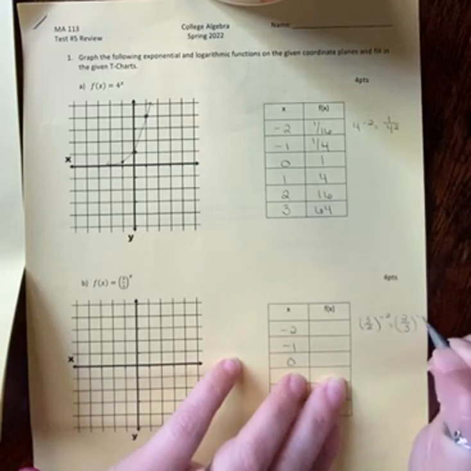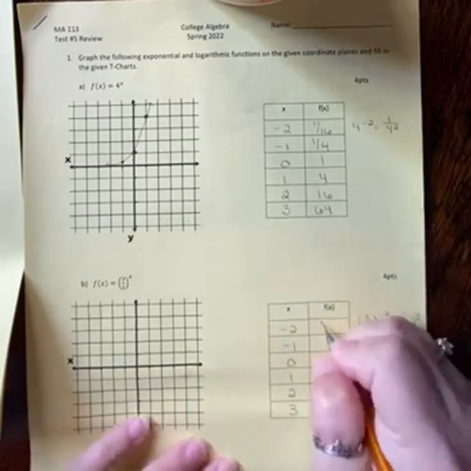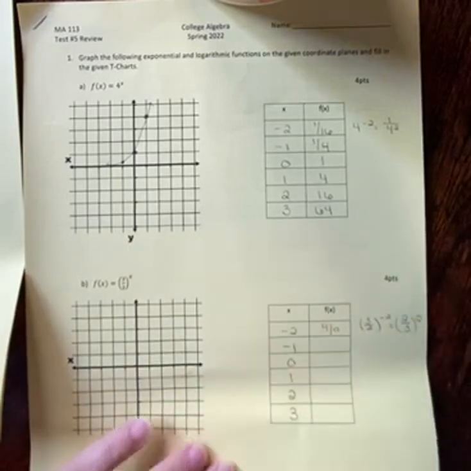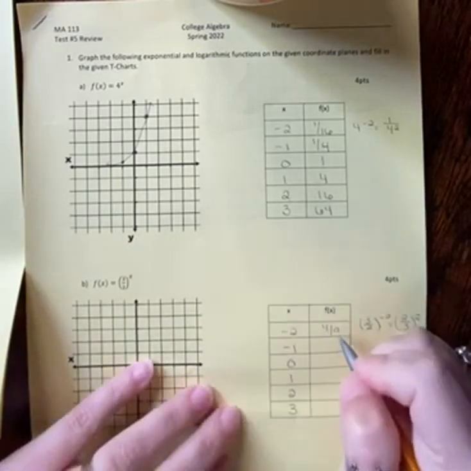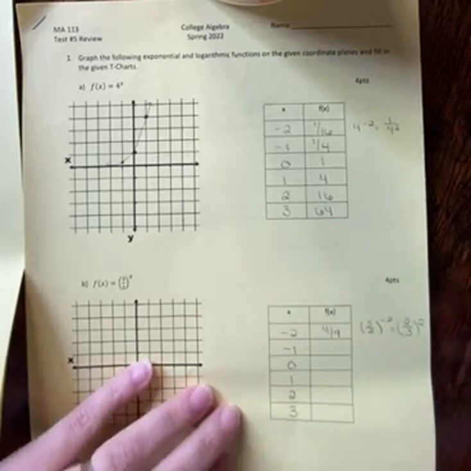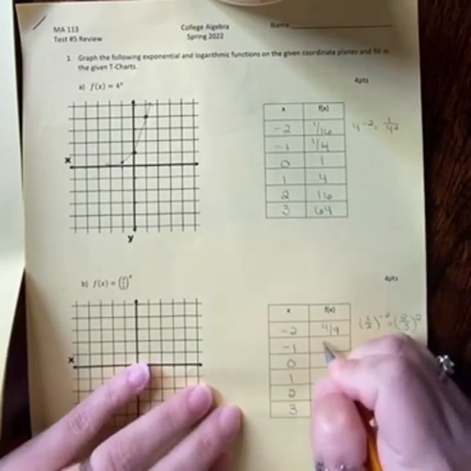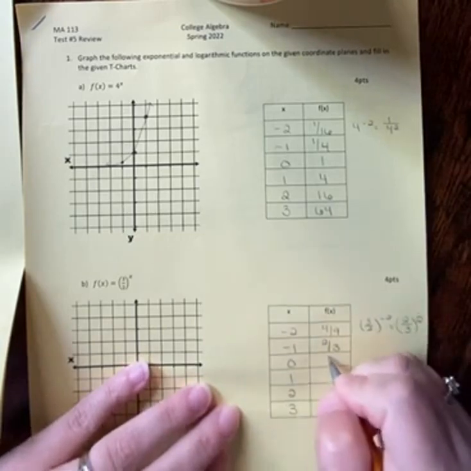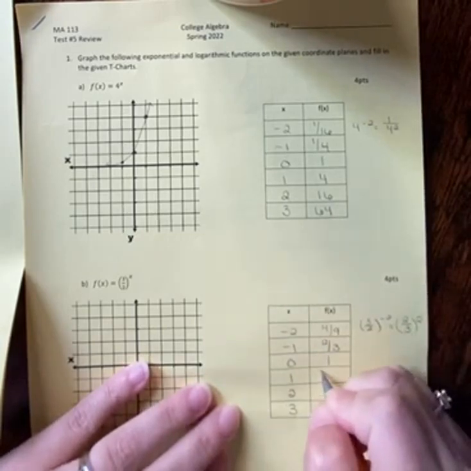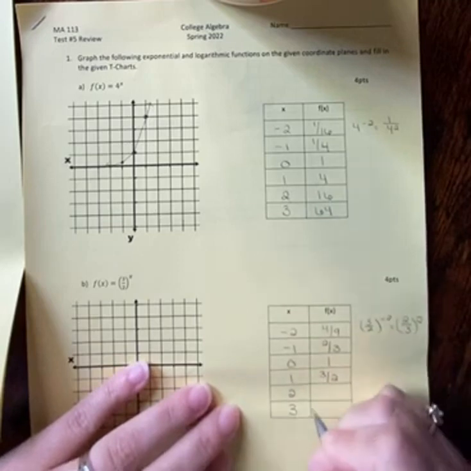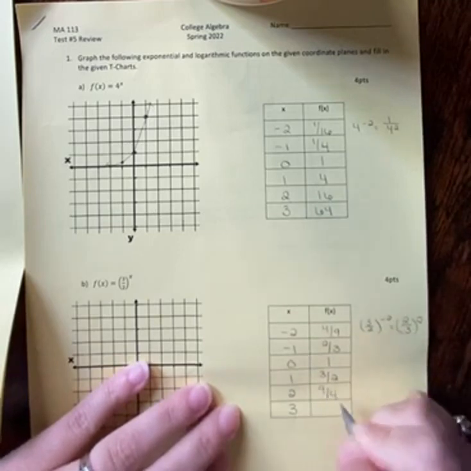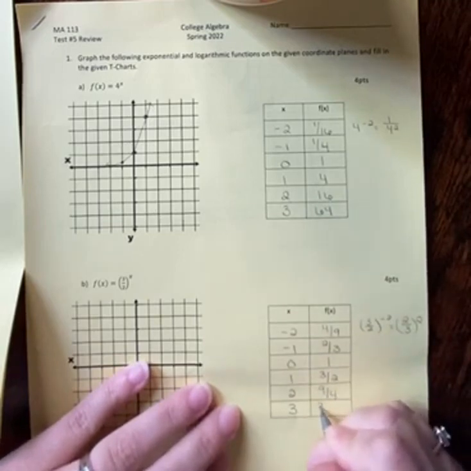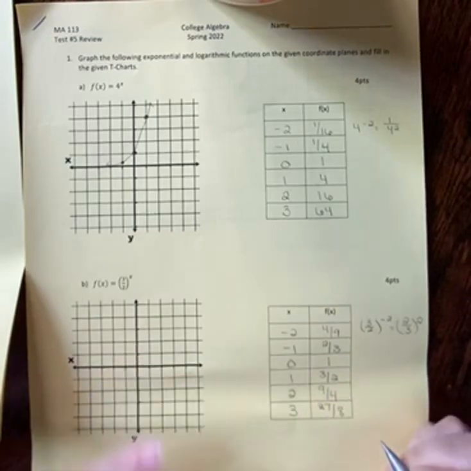So then it becomes 2/3 to the 2nd power, which is going to give us 4/9. Do the exact same process for -1. That'll give you a 2/3. 3/2 to the 0th power is 1. 3/2 to the first power is 3/2. 3/2 squared is 9/4. And 3/2 to the third is 27/8.